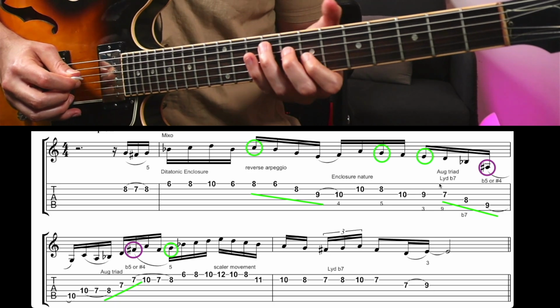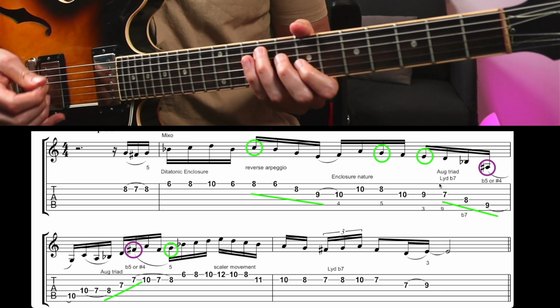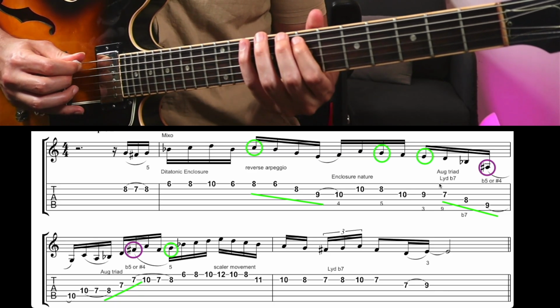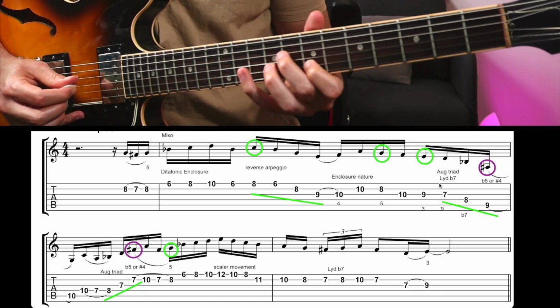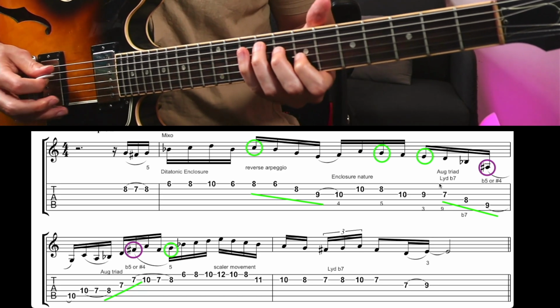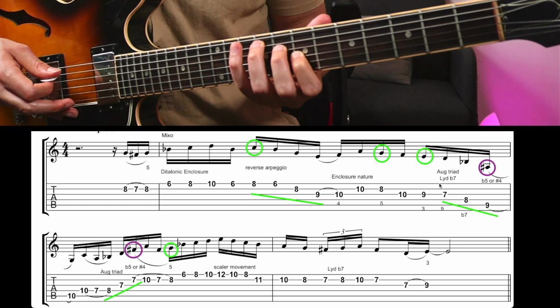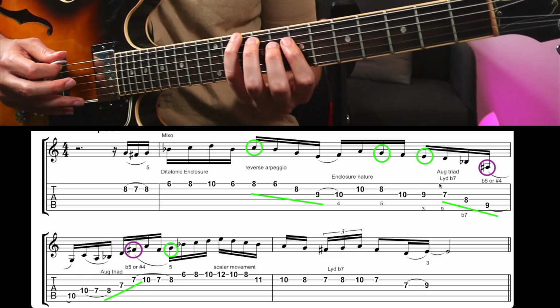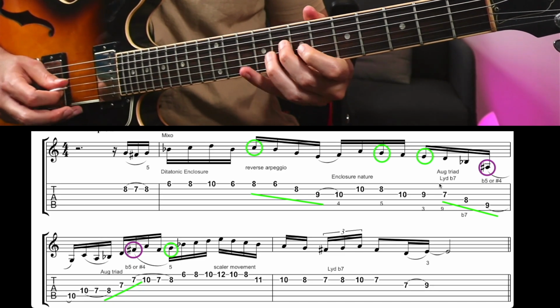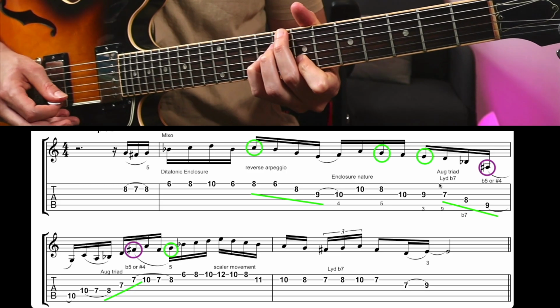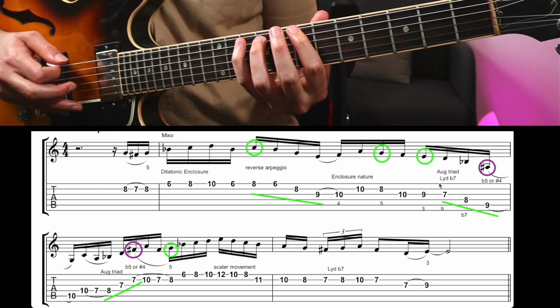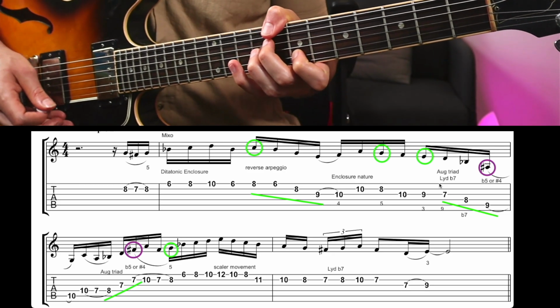This augmented triad is actually from the mode. If you play the Lydian flat 7 scale, you can see that from our tritone here, or from our second degree, we get this beautiful augmented triad that can be built.